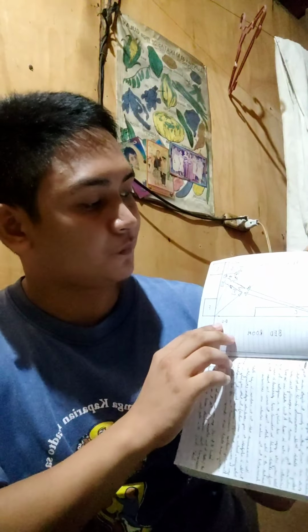So, this is the example of a crime scene sketch. It includes the bed, receiving room, and the victim.